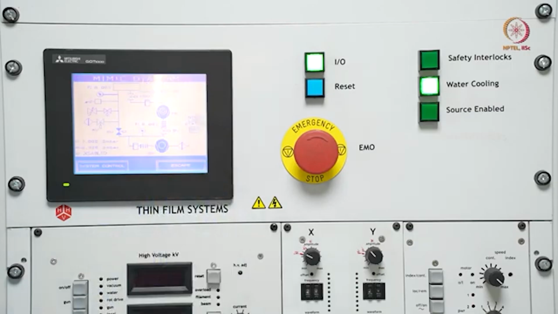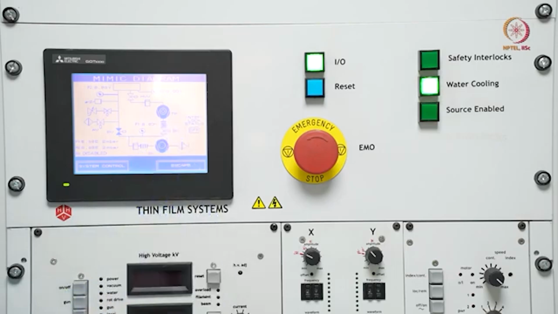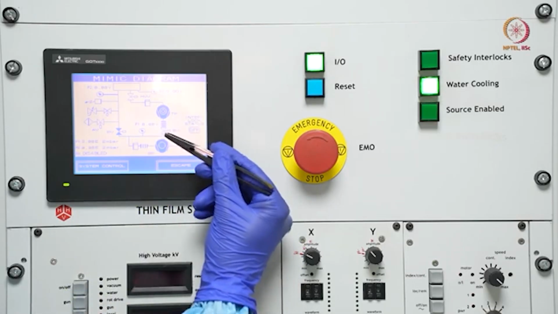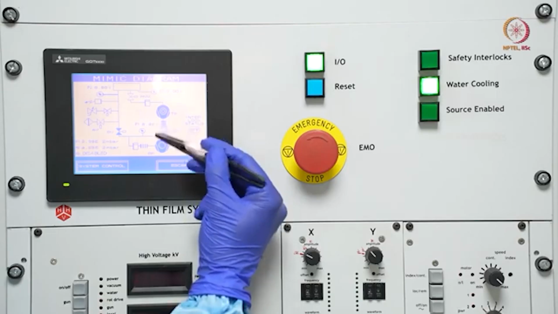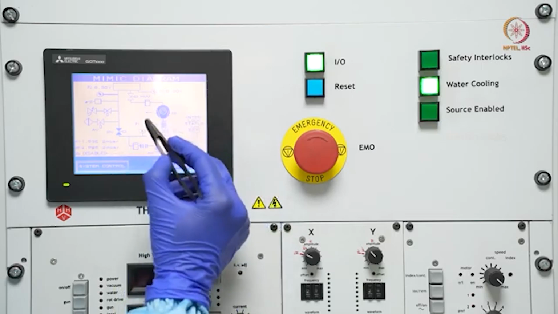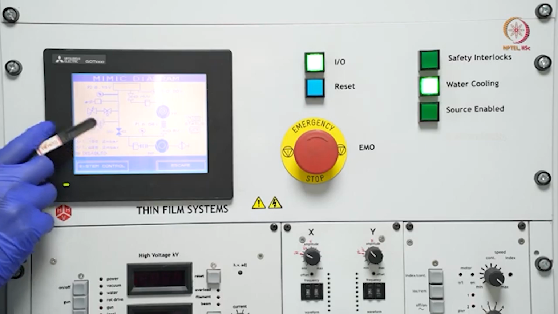Okay, so here you can see now the backing valve is off. So one second, yeah, now the backing valve is off. So this backing line is completely detached, so this is not creating vacuum through this line. And see here, the roughing valve is on.